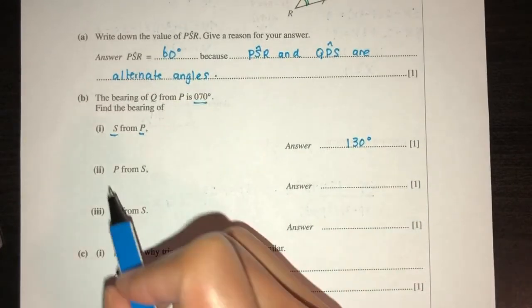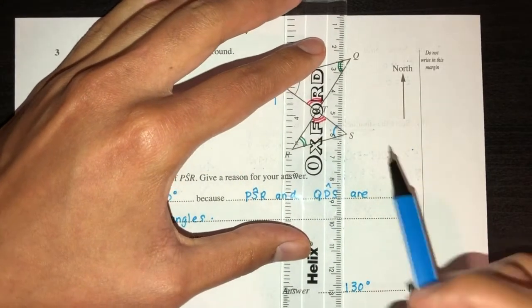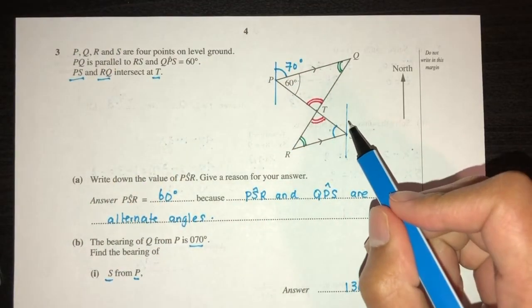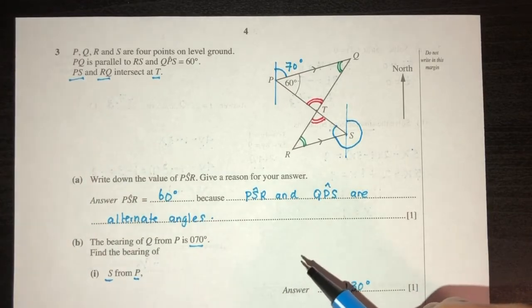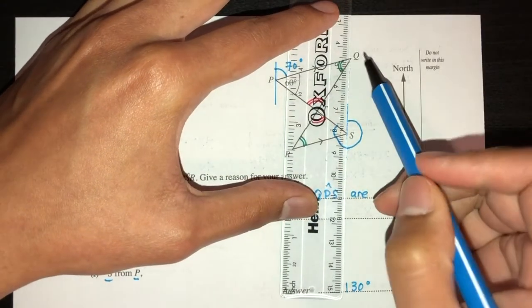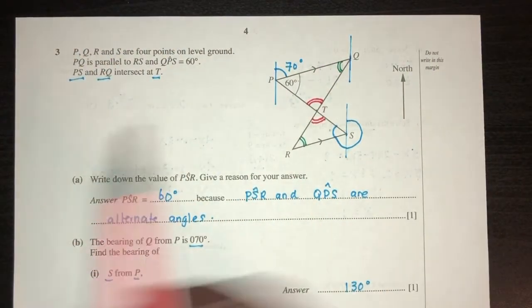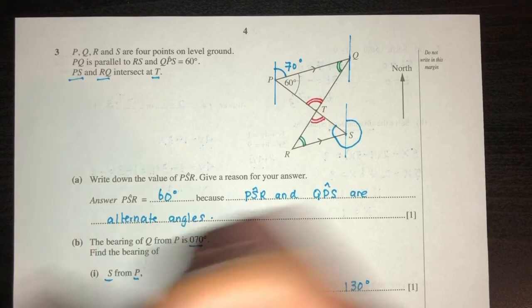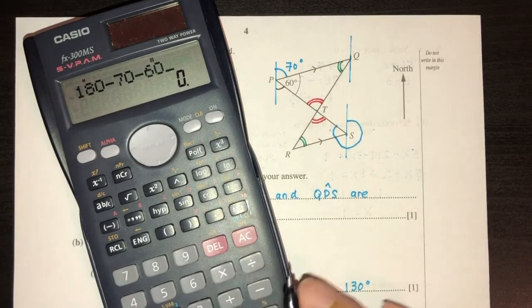Now next one, find the bearing of P from S. So if you go to your point S, draw a north line, the bearing of P from S, so you have to find this, this, and this. So how would you find this angle? The first thing we can do is observe, if you draw a north line at point Q, what can you derive? So this is a straight line, this is 70, this is 60, so what is this one? That will be 180 minus the rest. Let's see what we get. 180 minus 70 minus 60, that is 50.